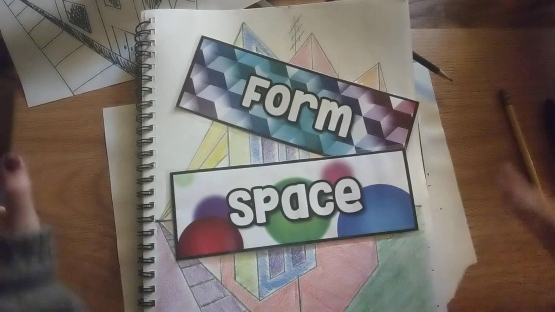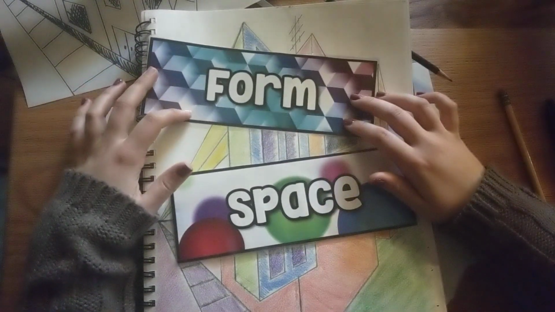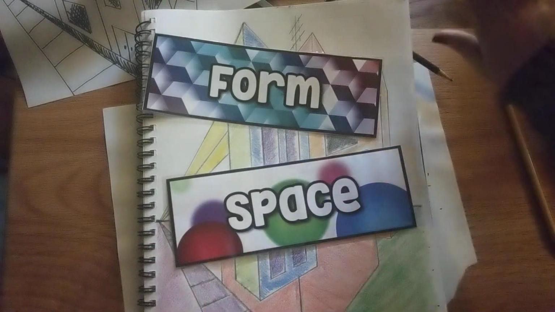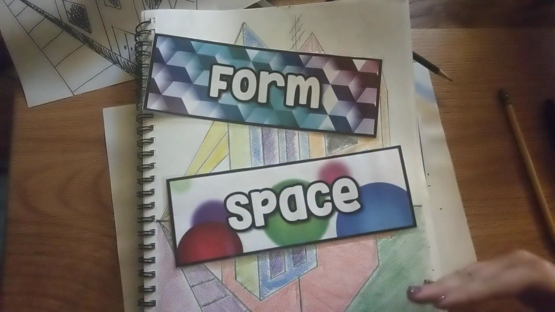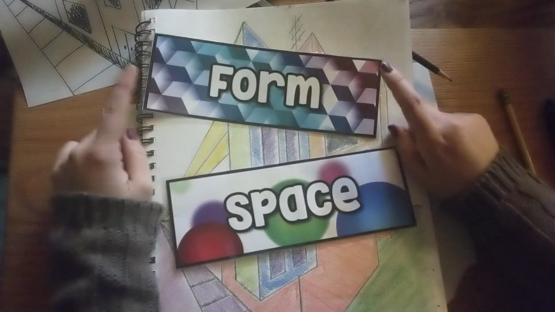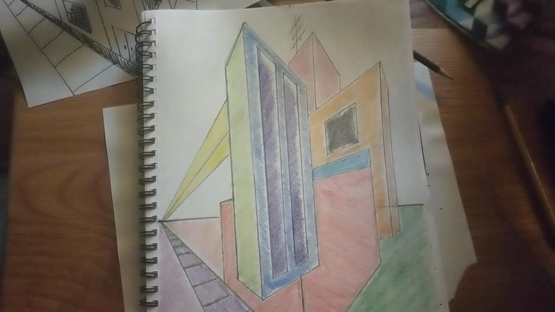Today I want to talk about perspective. When we use perspective in art, we are using the elements form, we're making 3D stuff, and space. We're creating space, so stuff will be in the foreground, middle ground, background, you decide. So think about that, form and space, while we're working on our perspective drawings today.